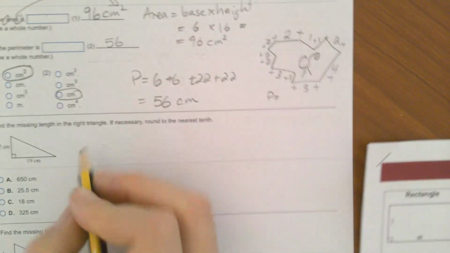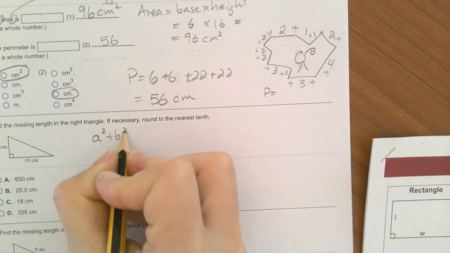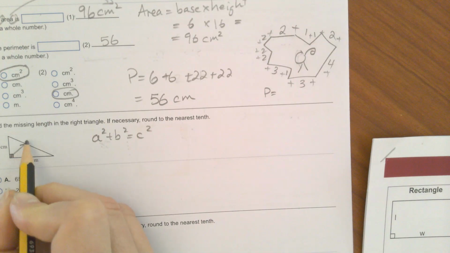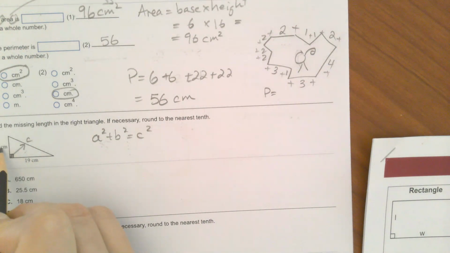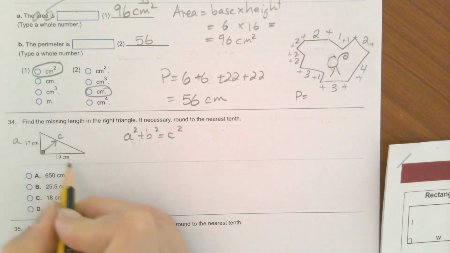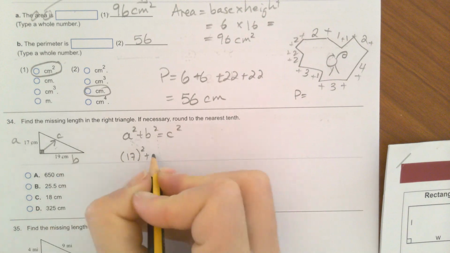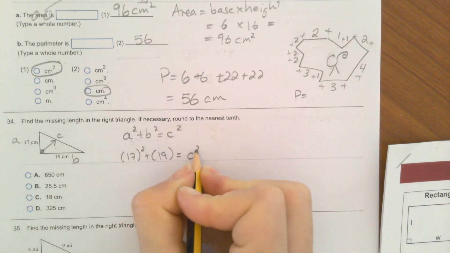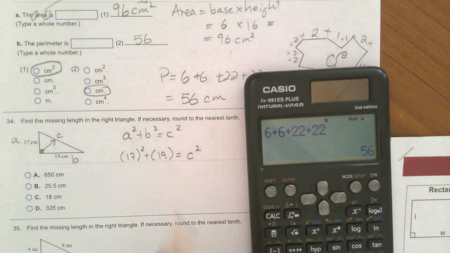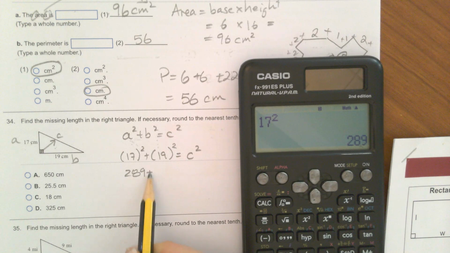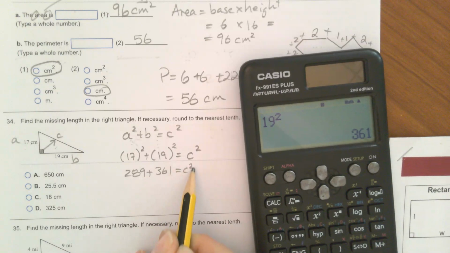So, let's write it down. A squared plus B squared equals C squared. Let's find C. So here's the 90 degrees. That's C. It doesn't matter if this is A or B. So let's call him A and let's call that B. A is 17. B is 19. And we don't know C, so we leave it at C. Oops, I forgot my squared here. So what's 17 squared? 289, plus what's 19 squared? 361, equals C squared. Now let's add them together.